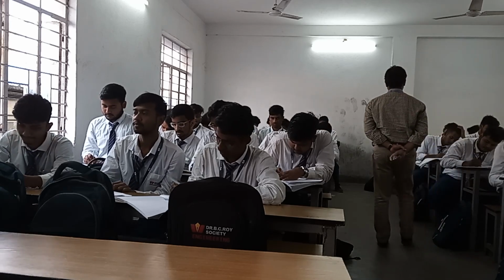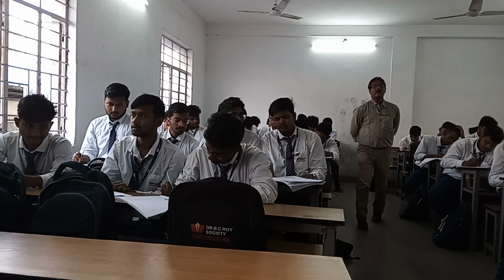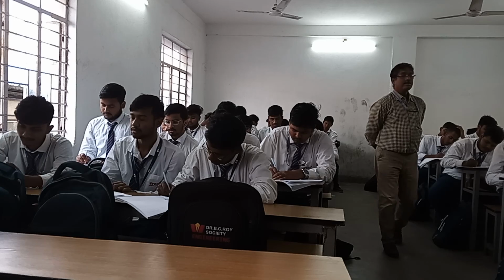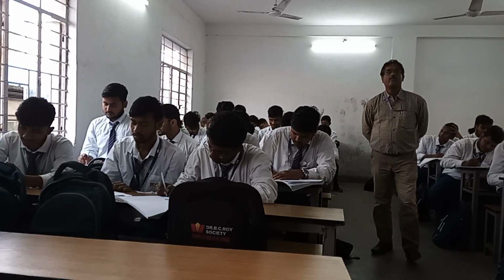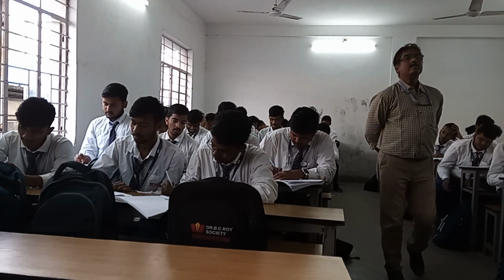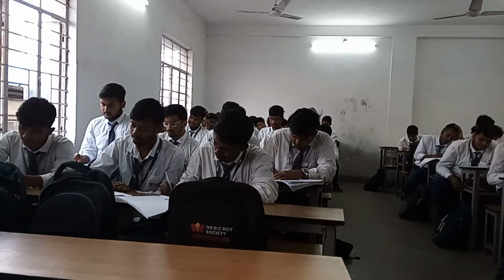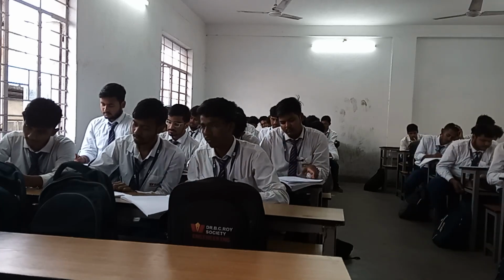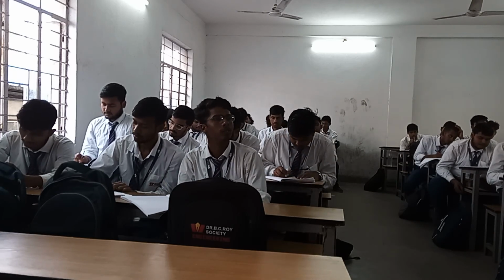And in Fraunhofer, number 4, the incident rays are parallel. So these are the four differences of Fresnel and Fraunhofer.